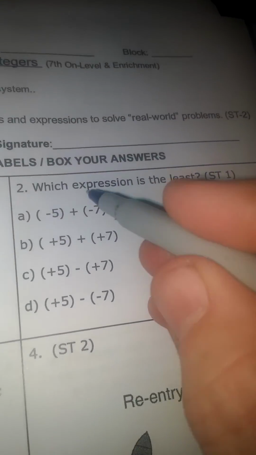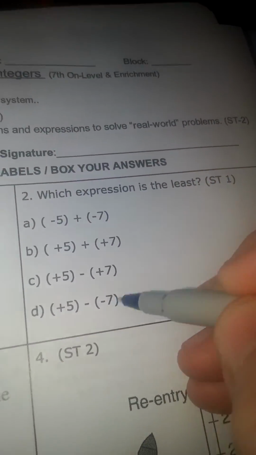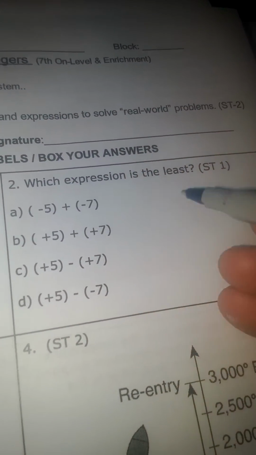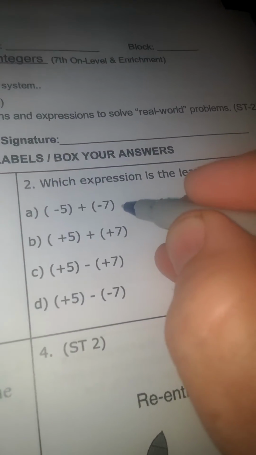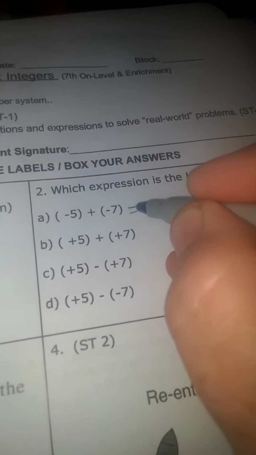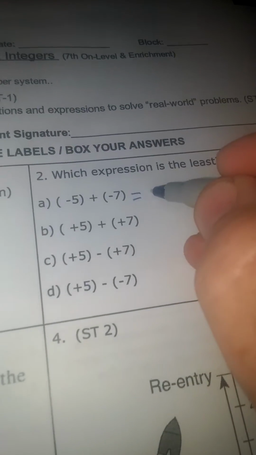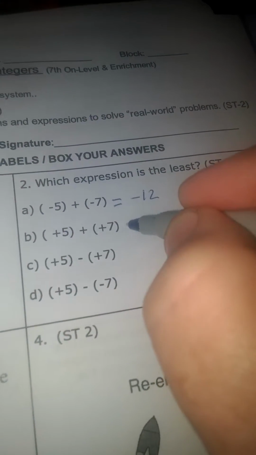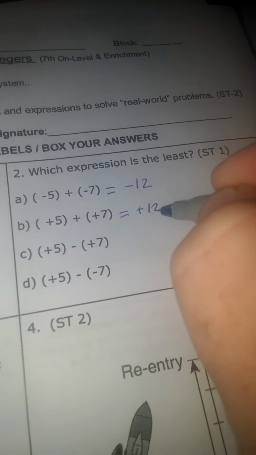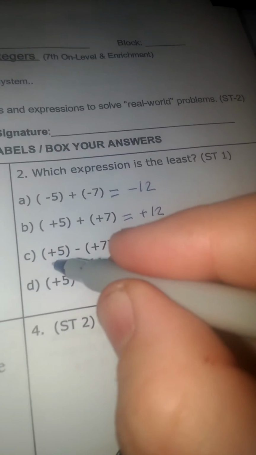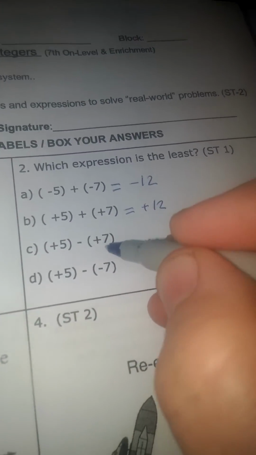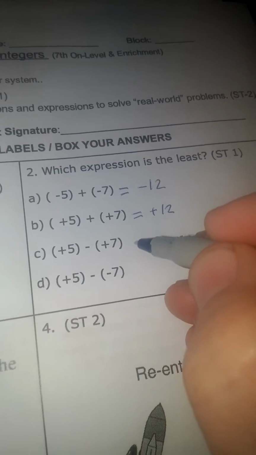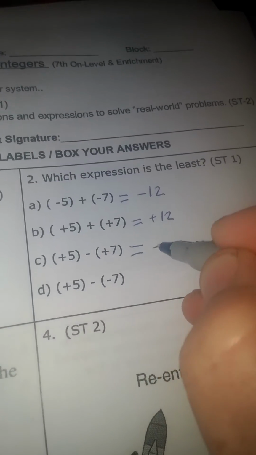In this question, a number of you solved these problems, but forgot to decide which expression is the least. So, -5 plus -7 is a combination. You've got 5 negatives and 7 more negatives. We've got 12 negatives, or -12. Here we've got 5 positives and 7 positives. That's +12. Now we've got 5 positives minus 7 positives. We're taking 7 positives away from 5 positives. That means we're going to go right past 0 and down to -2.